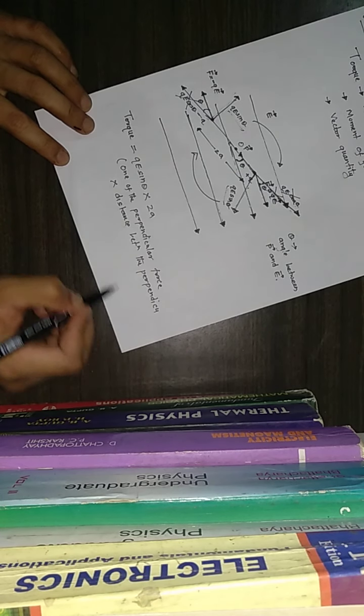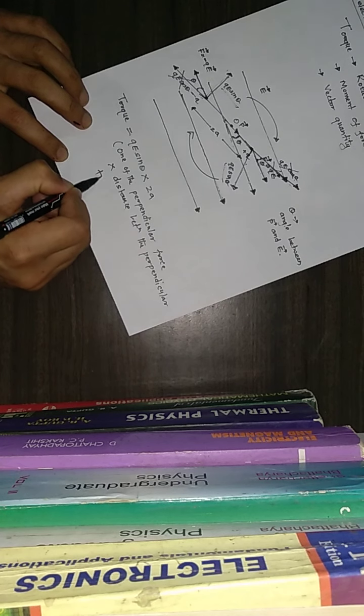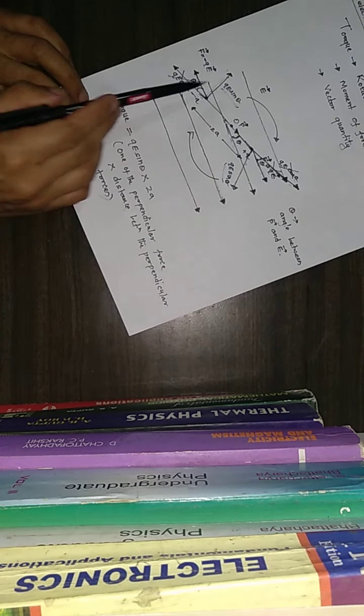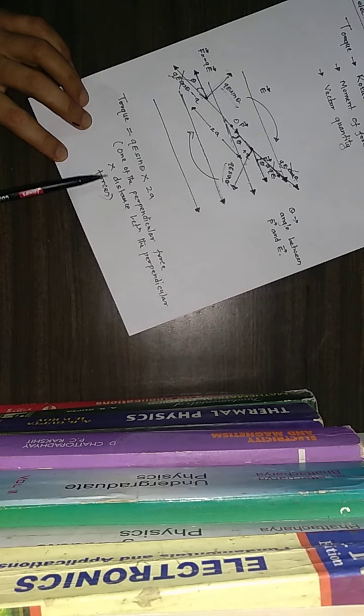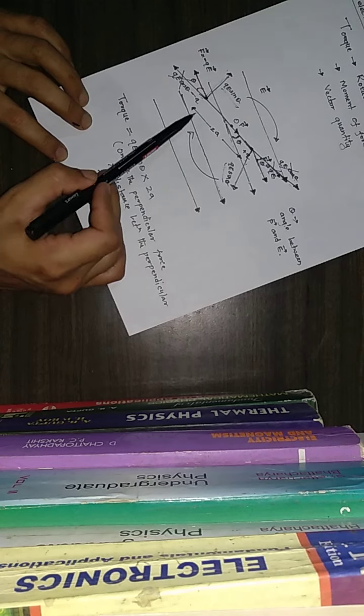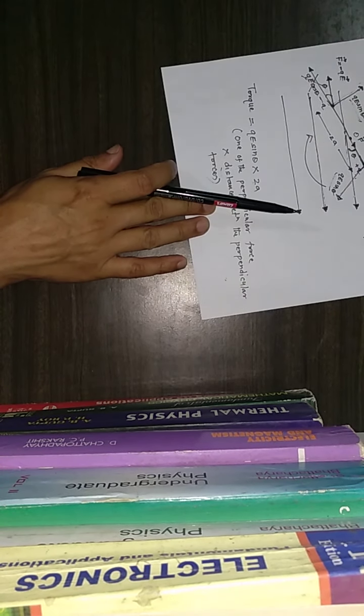So this is the formula for the torque: one of the perpendicular forces, QE sin theta, either this one or this one, multiplied by the distance between the two perpendicular forces, nothing but 2a.